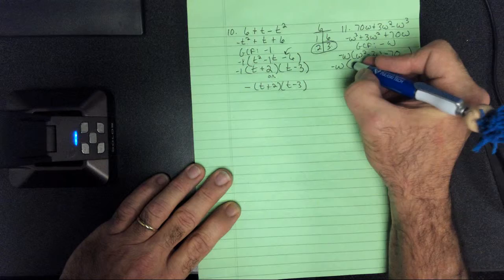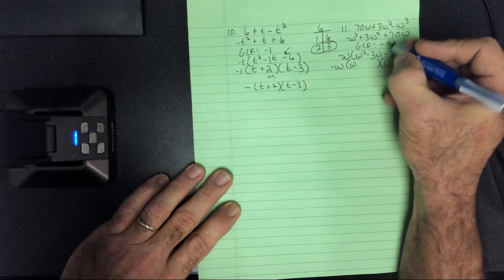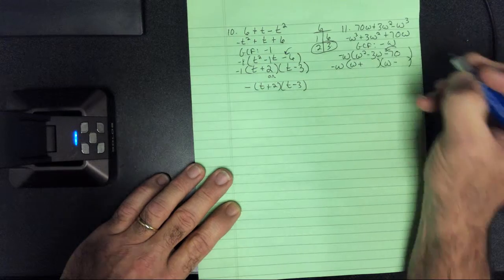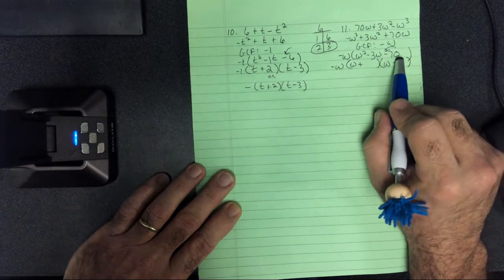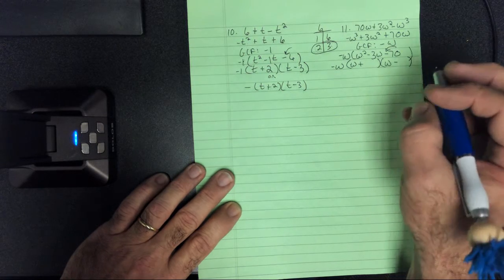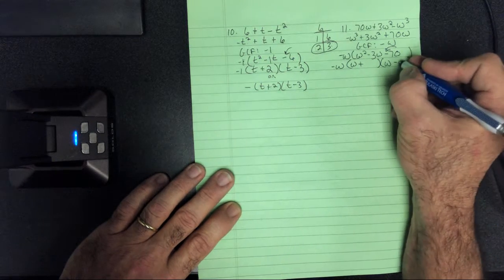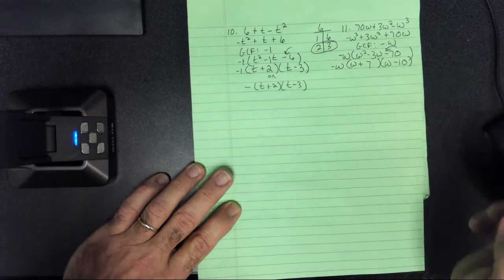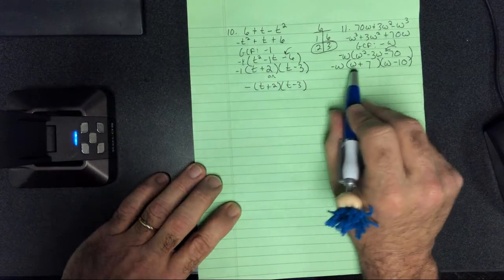I got a w squared, which is a w and a w. That's a negative 70, so I got unlike signs. And then I need factors of 70 that'll give me a 3. So factors of 70 that'll give you a 3 would be 10 and 7. Since 10 is a larger number, it'll be negative like the middle number, and the 7 will be positive. And then that would be your final answer.